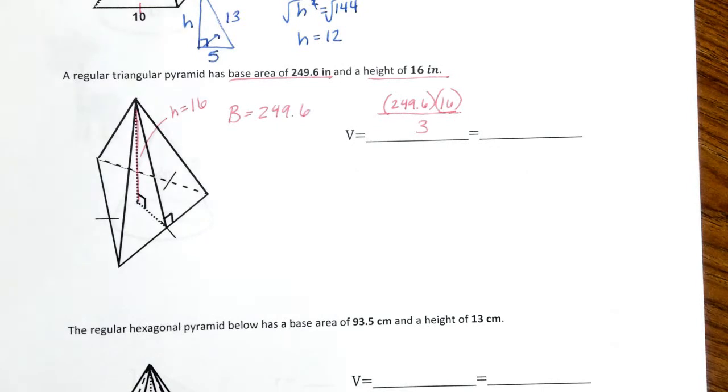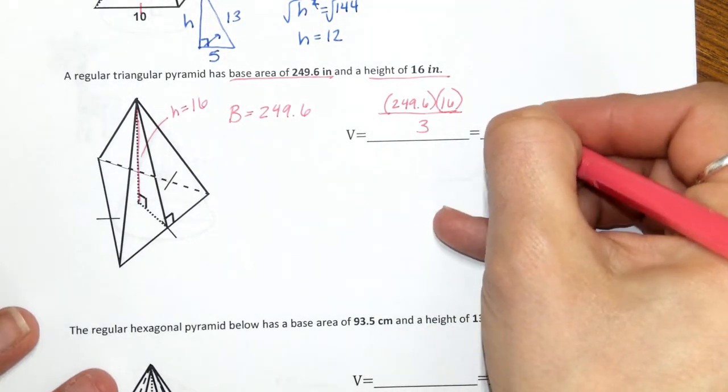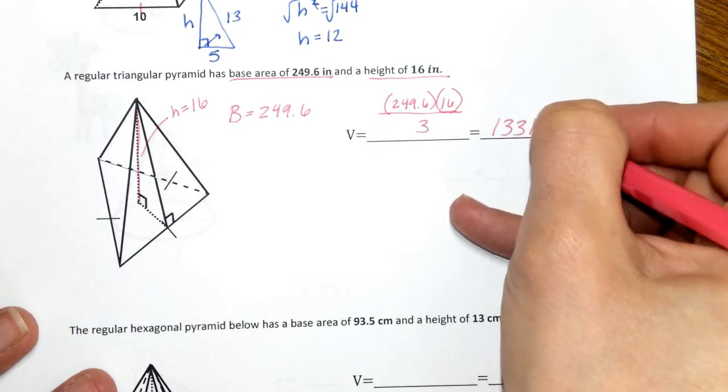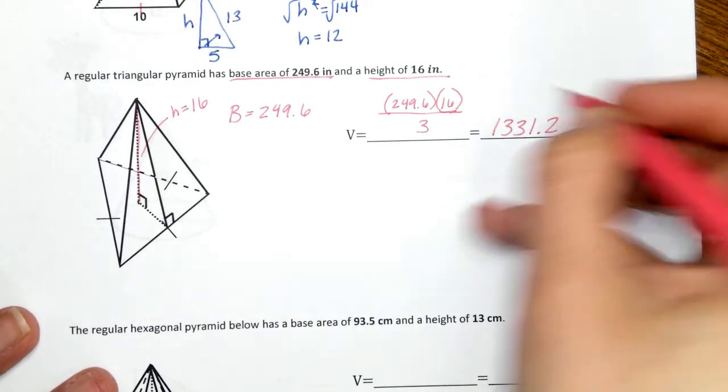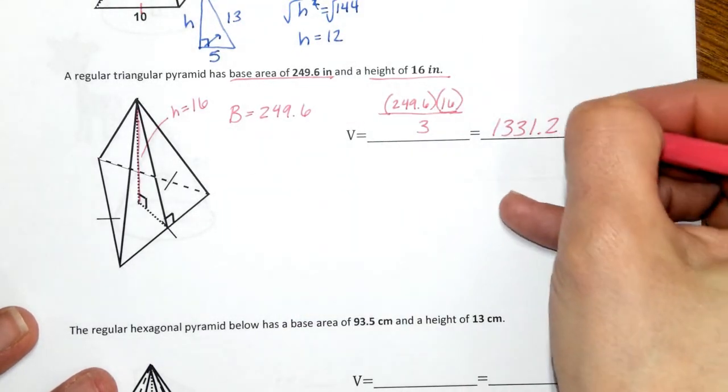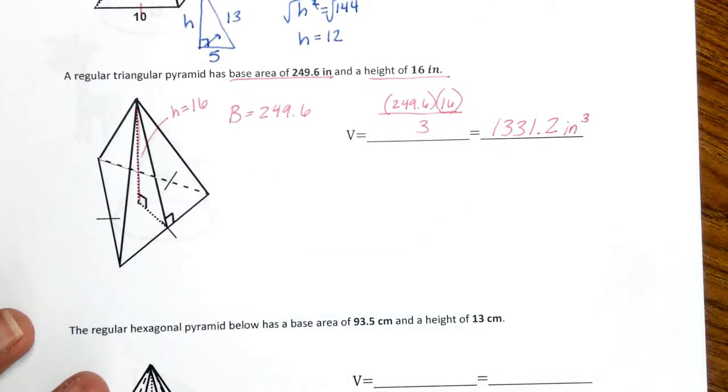We will get a decimal. We have a decimal in the numerator anyway. We're going to wind up with a decimal, round to the nearest tenths, 1,331.2. And we do have inches on this one, so we'll have inches cubed.